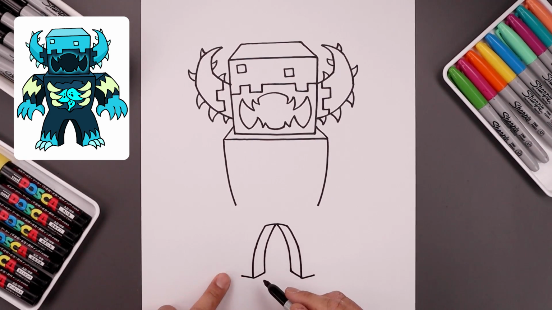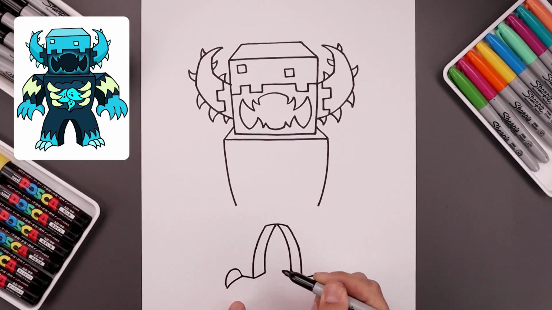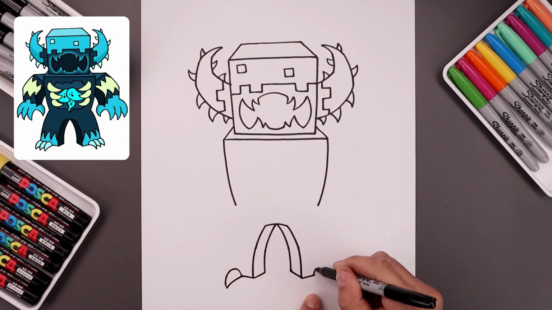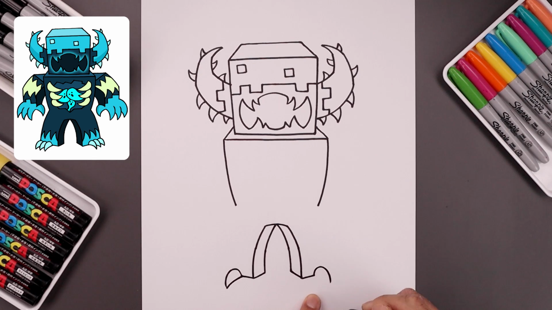Now I'm going to show you how to draw a simple claw. From here we're going to go up towards the top, bend that down towards the tip of the claw, and I just want to pull that back up and in towards the bottom of the foot. Let's do the same thing on the right, going up and then down, and closing off the bottom.